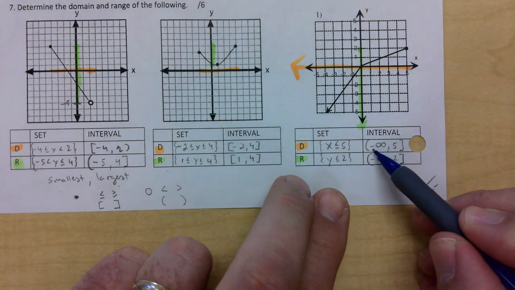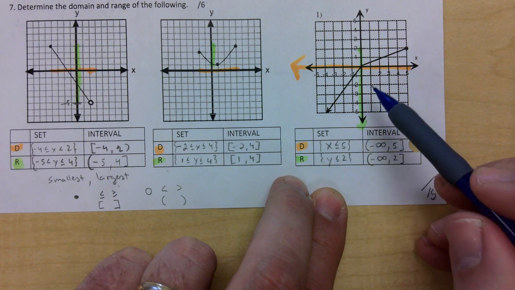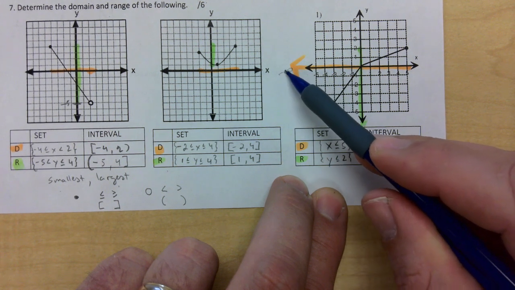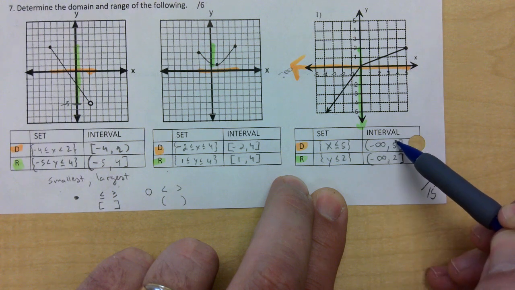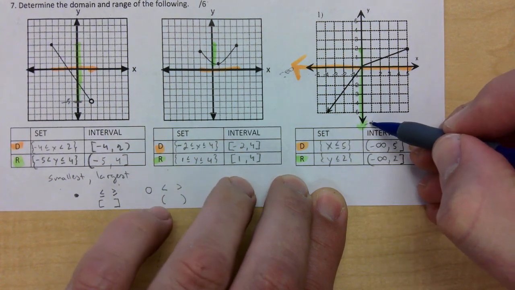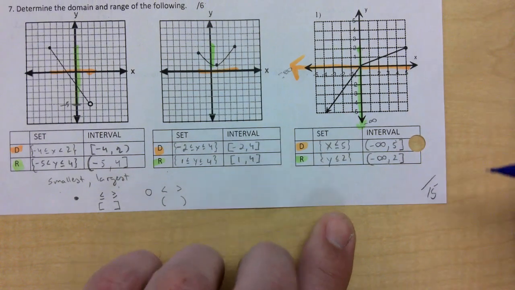And so you got to go -infinity to 5. So for the domain, right, negative infinity is out here. That's the smallest all the way to 5. Okay. And then for the range, it's -infinity here. That's the smallest all the way to 2. Okay. So keep that in mind.